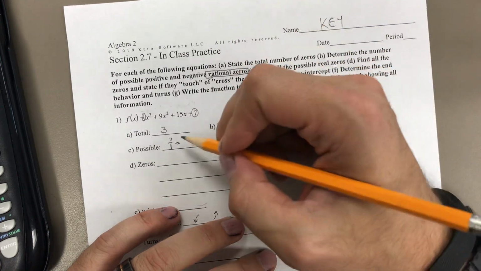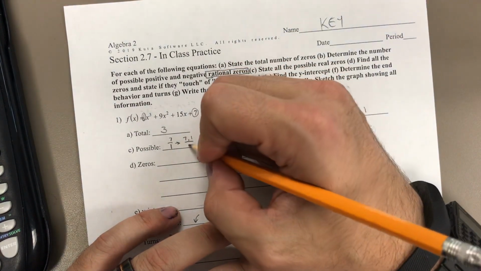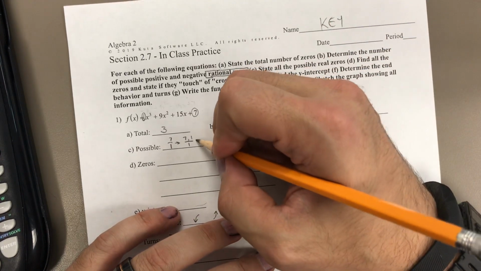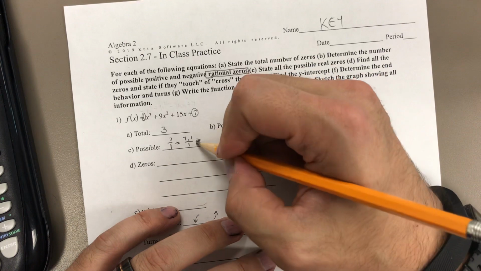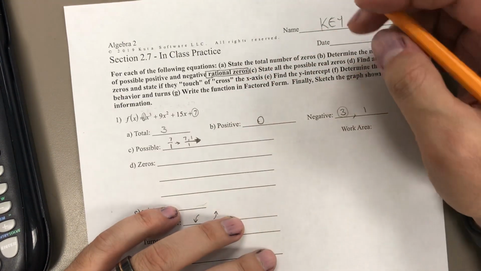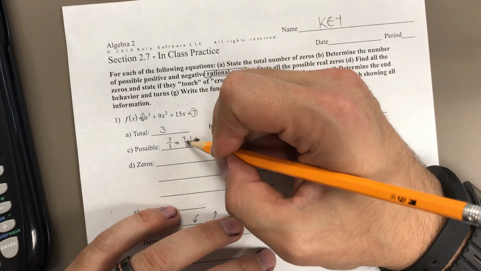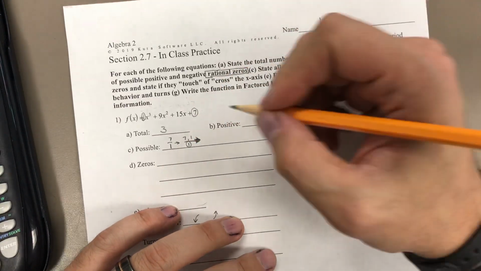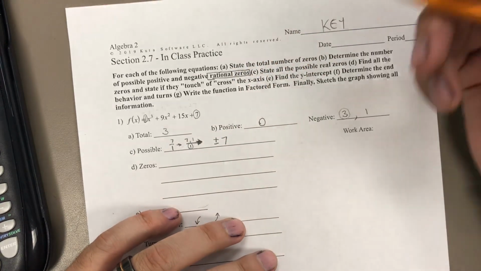We list off their factors. So the factors of 7 are 7 and 1. List off the factors of 1, which is just 1. And then we make fractions out of this and turn them positive and negative. So these give us all the possible rational values that we could possibly use for this. So let's see how this works out. You have a denominator of 1, so 7 over 1 is 7. So we could either have positive 7 or negative 7 as a possible zero.